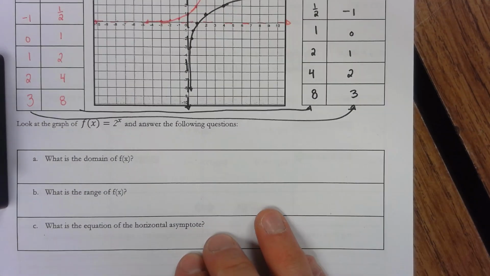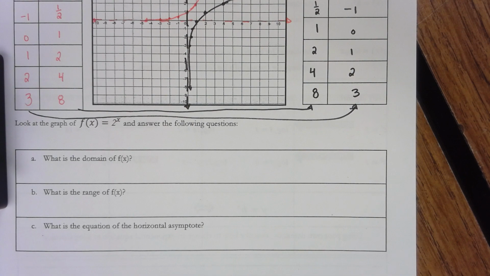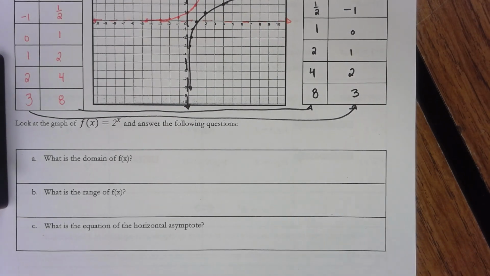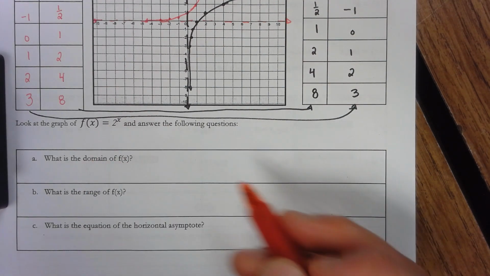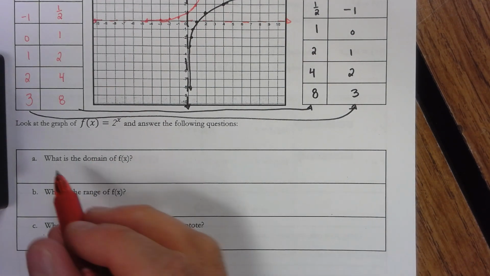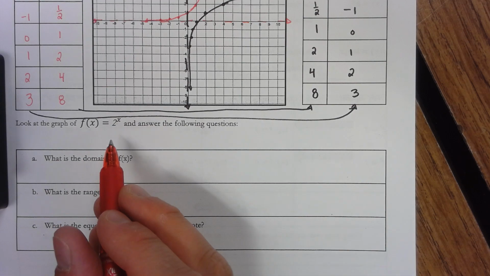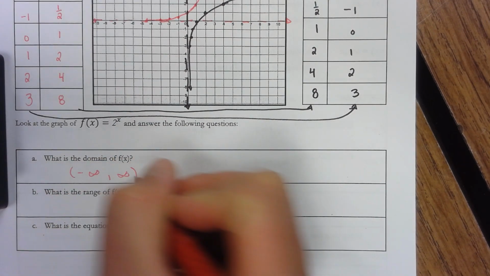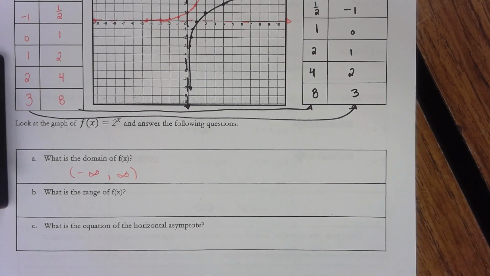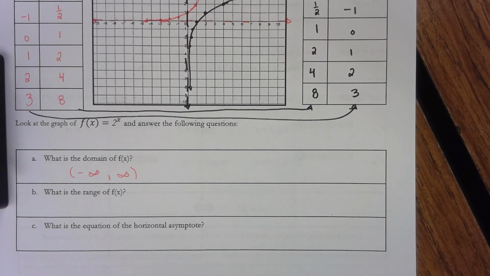So some things to pay attention to, because we've graphed exponential functions and we've talked about the domain and range. Well, with f of x, or the original function, 2 to the power of x, we know that with exponentials, the domain is negative to positive infinity for every exponential. The range, however, is limited, right?